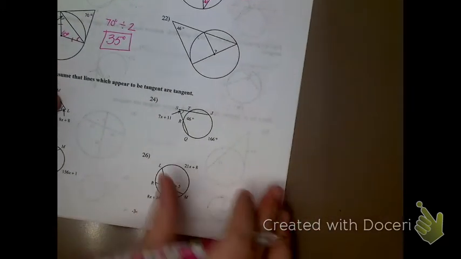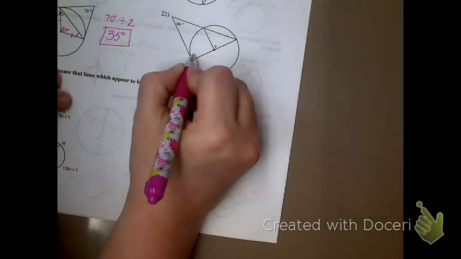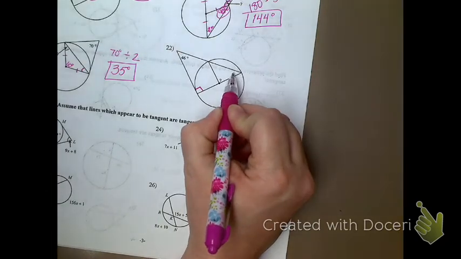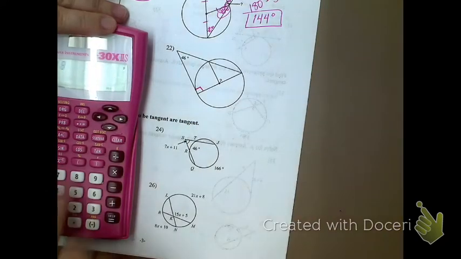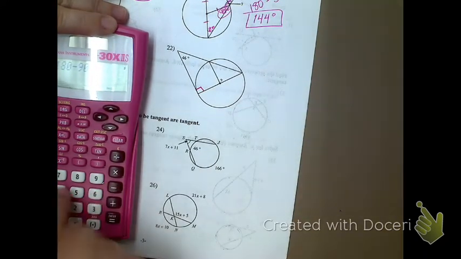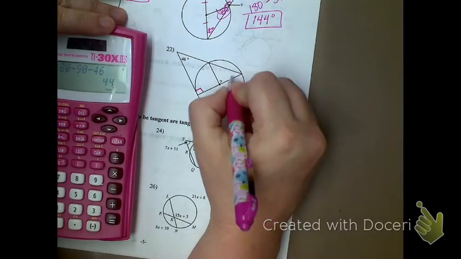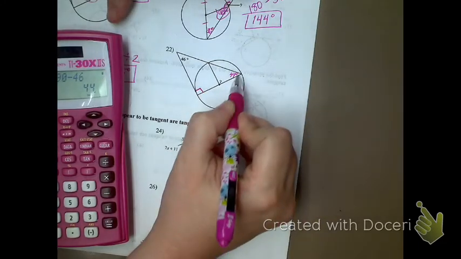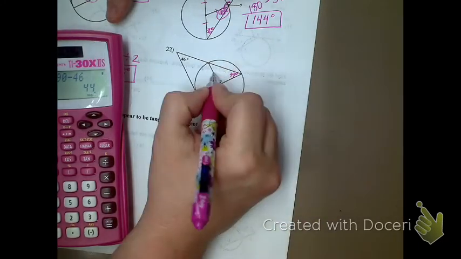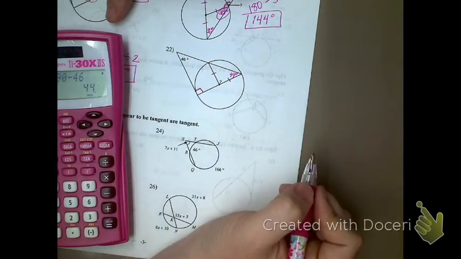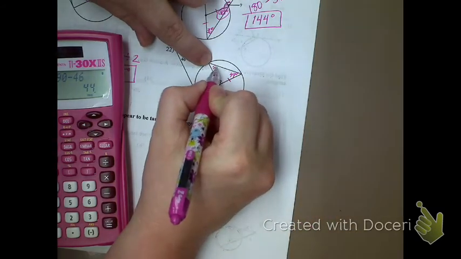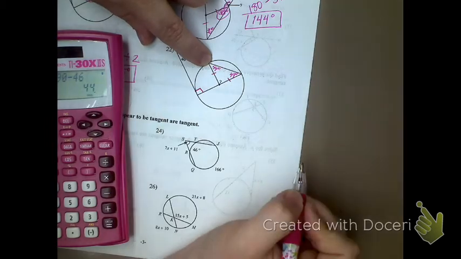All right, let's see what we got going on this one. Again, I have a tangent line, so that makes that 90 degrees. 46 and 90, and this angle right here make up my triangle. So 180 minus 90 minus 46 means this angle right here is 44 degrees. Now, this triangle right here is isosceles because, again, both of those sides are radii. And if both of those sides are congruent, then guess what? Both of those angles are also congruent.